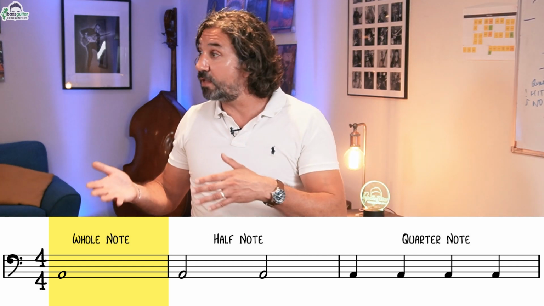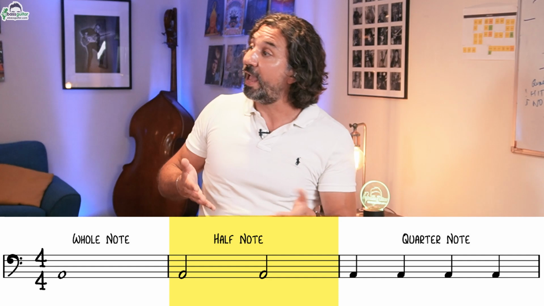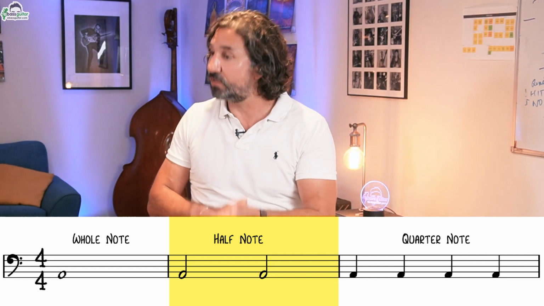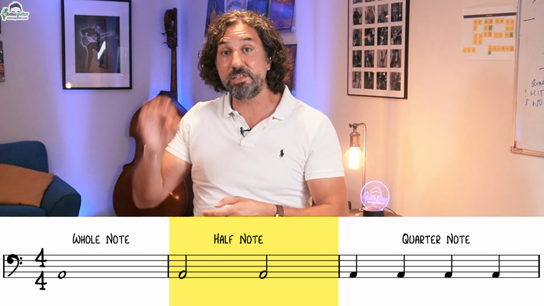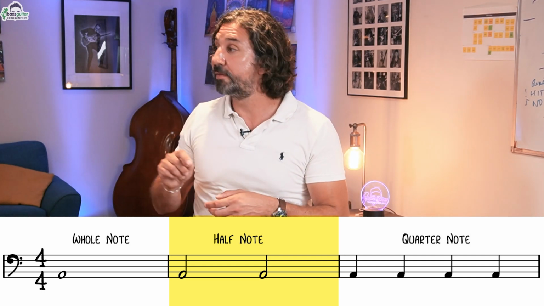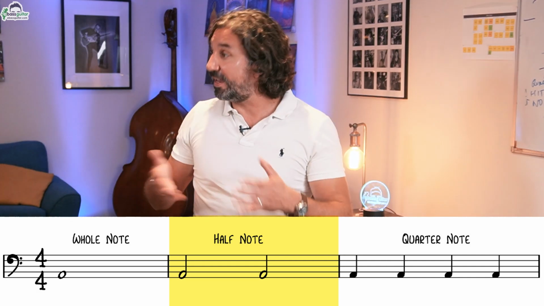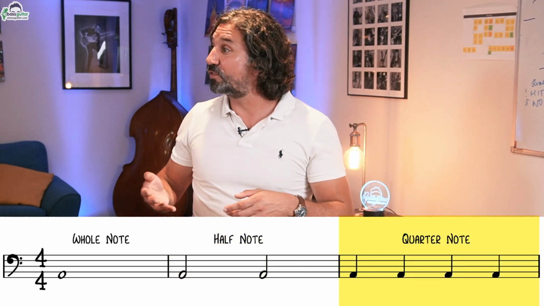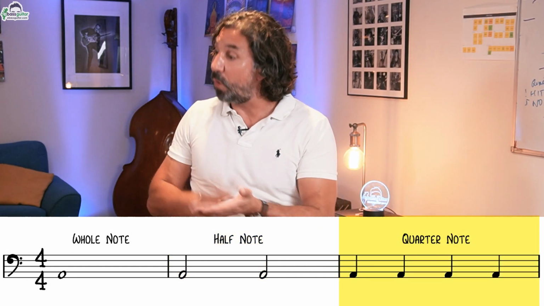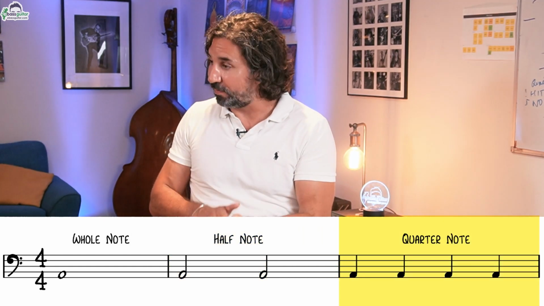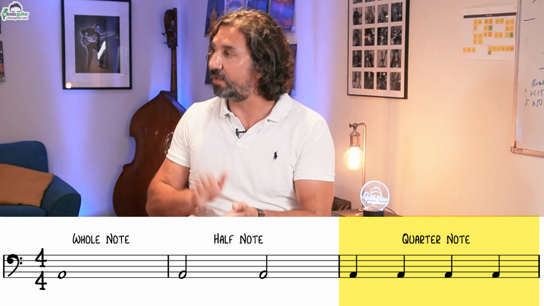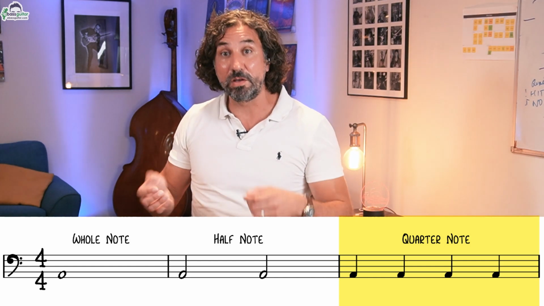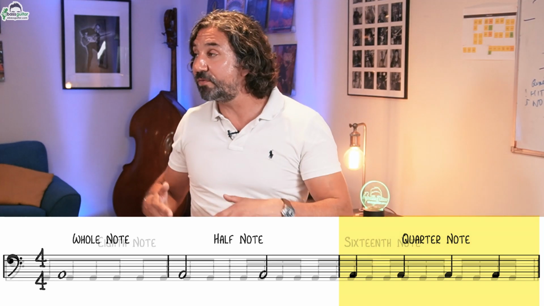So our next note length is called the half note, and that lasts for 2 beats. 1, 2. That looks see-through, but it's got a tail on it. So that's a half note, isn't it? That's a half note. The next note that we need to do is called a quarter note, and this lasts for 1 beat. 1, 2, 3, 4. This is quite a common note in music, so it's probably one that you guys might have seen before. Then it subdivides even more.